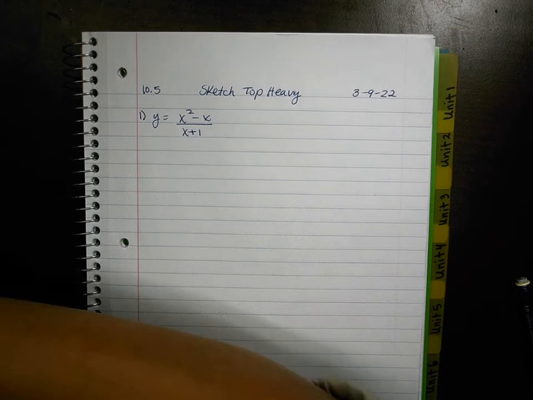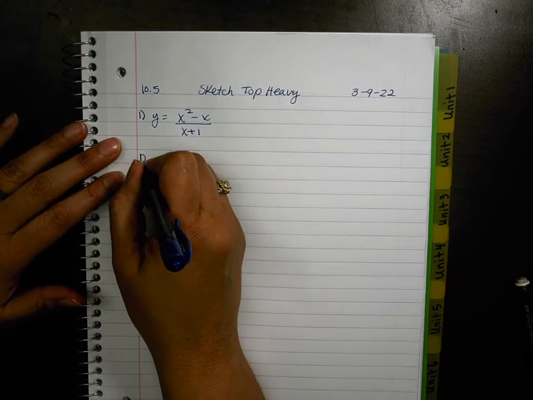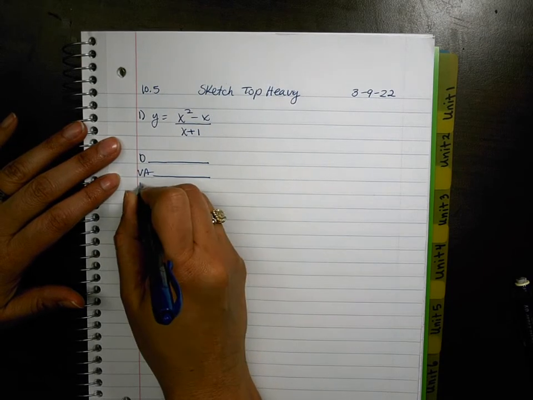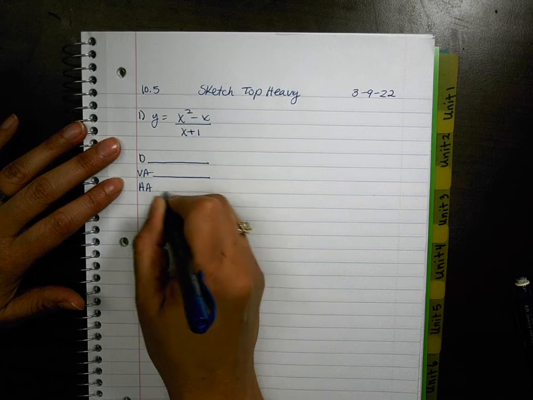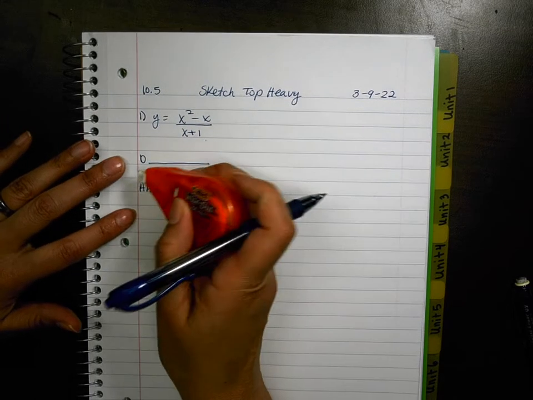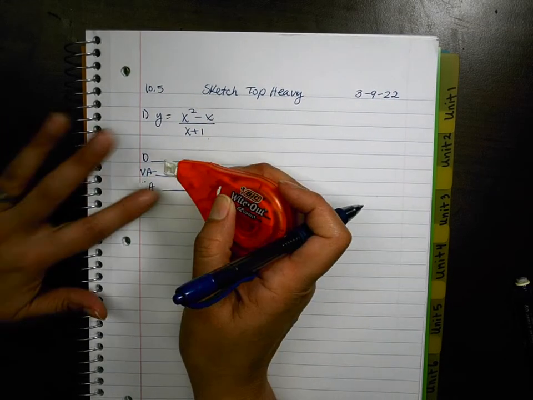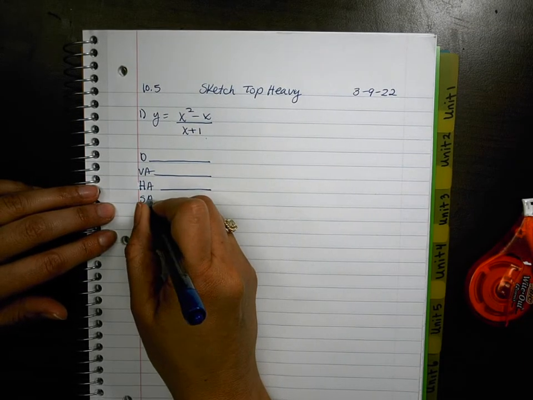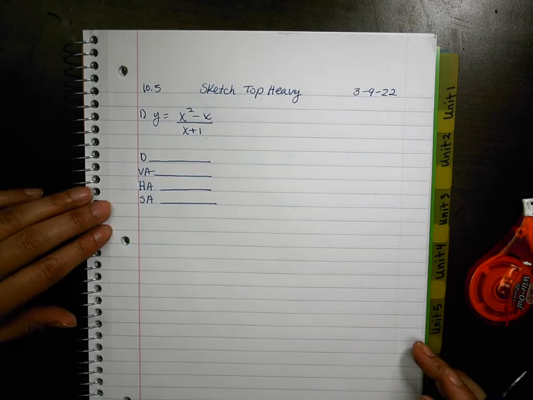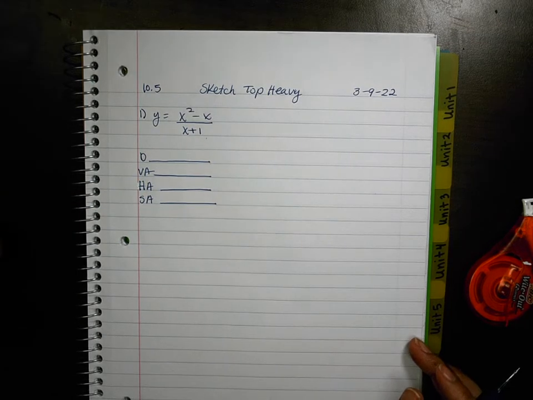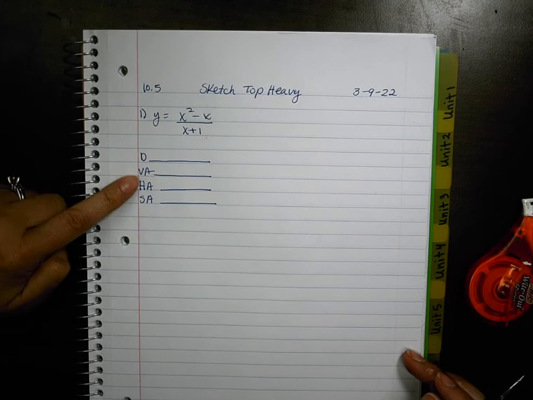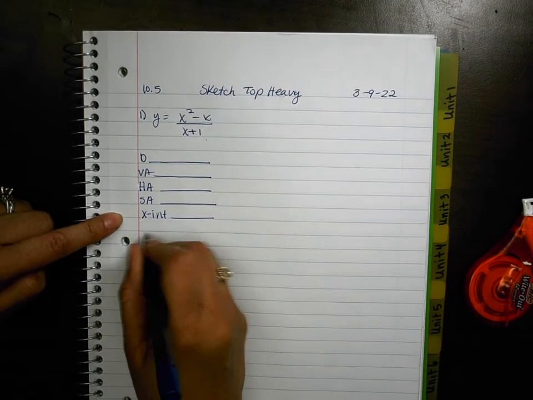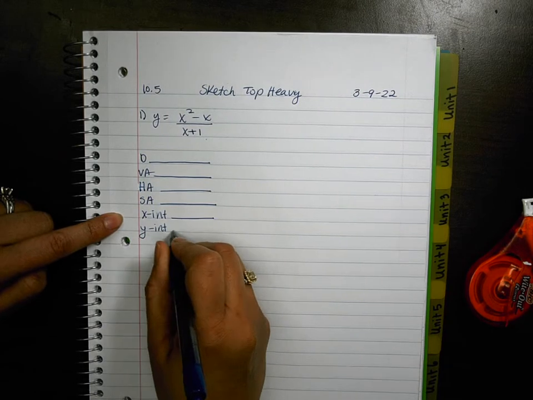Now, we are going to add a piece to our list. We're still going to have D, VA, that's an H, HA, and which one are we adding to the list? SA. And what does SA stand for? Slant asymptote. So vertical, horizontal, slant. And we're still going to have the x-intercepts and the y-intercept.